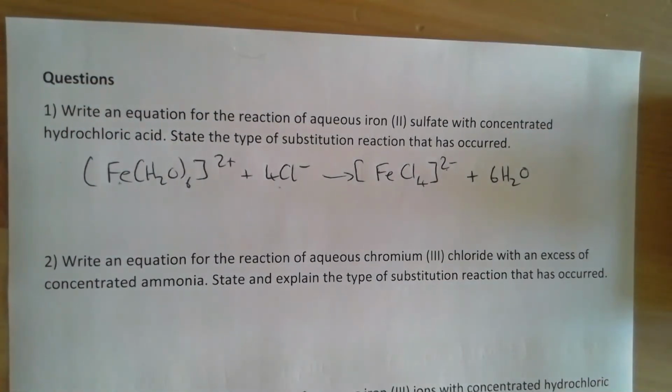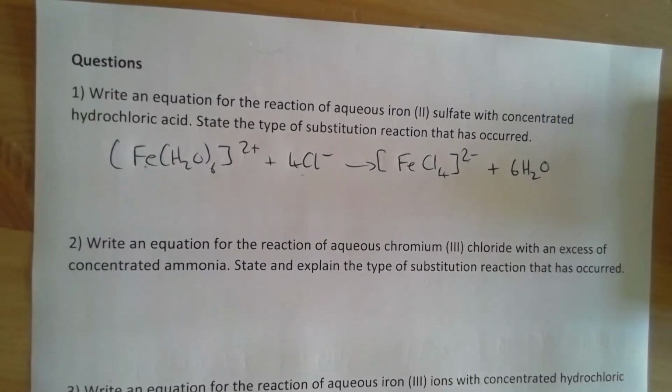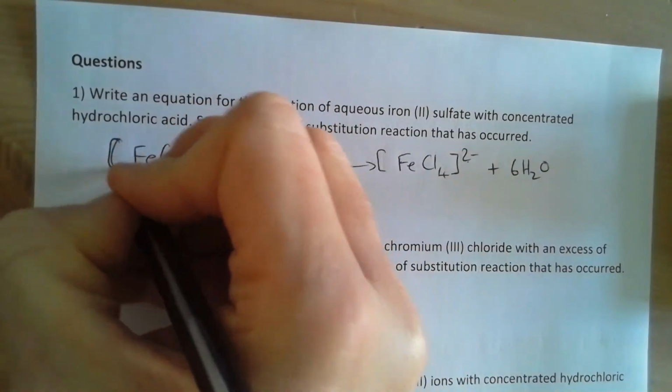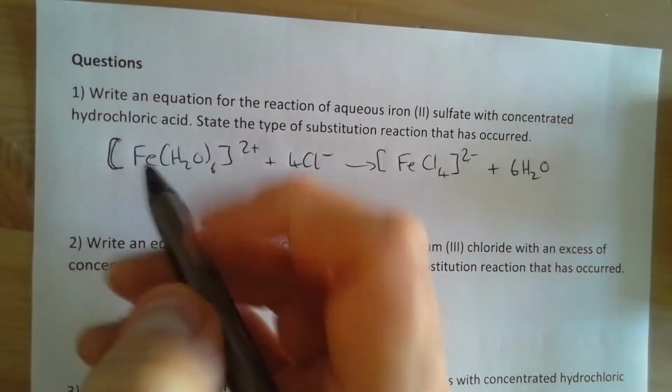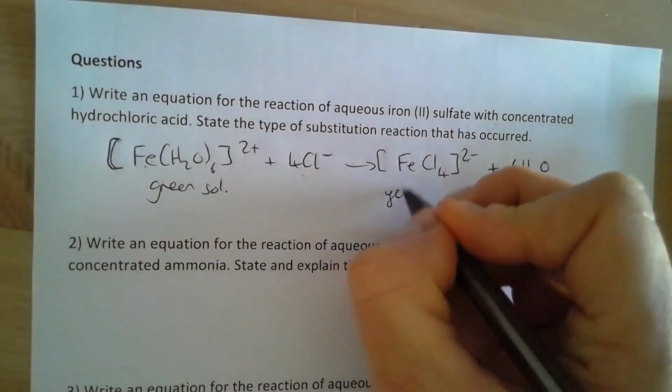In terms of colour change, you don't need to know it, but this particular exam board often like to include some sort of things that you don't necessarily know or haven't come across before, so it's worth us just being aware of them. So this is a green solution and this is a yellow solution.